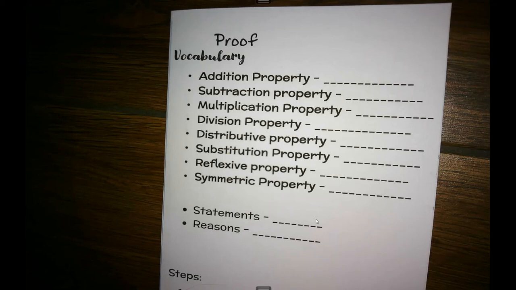Proofs. You will have one proof on your test, and it will be 3 different questions on filling out the reasons only, and you will be given choices. But let's go over our properties and an example of a proof.